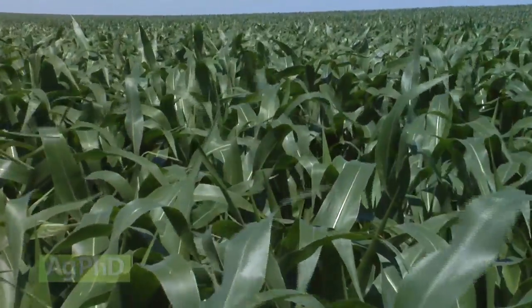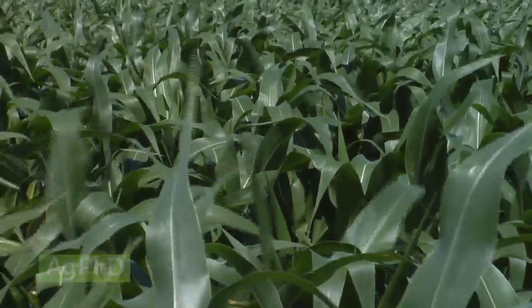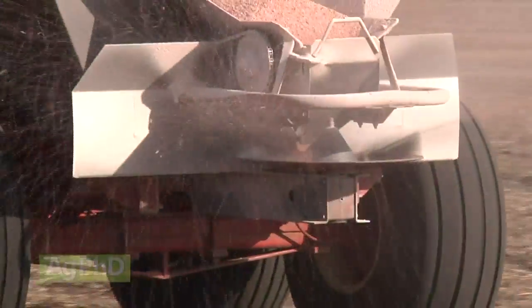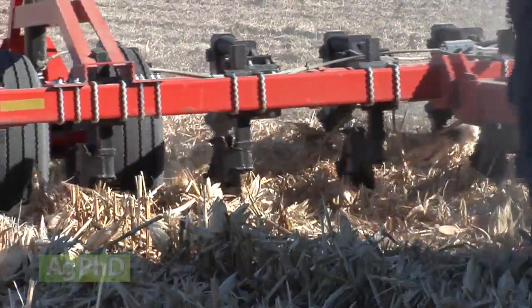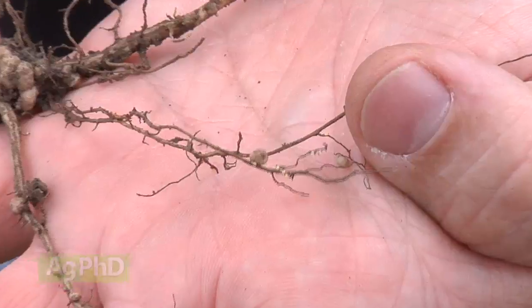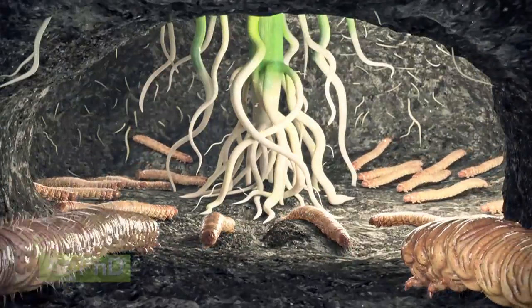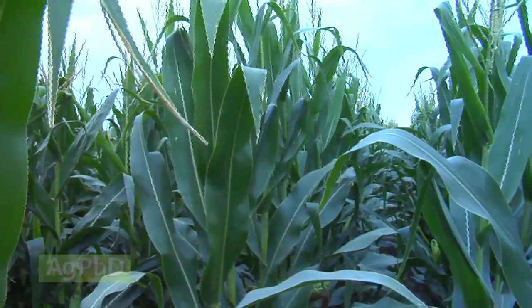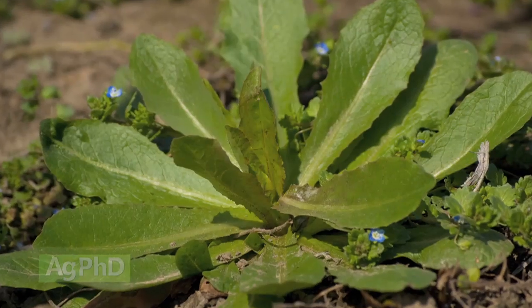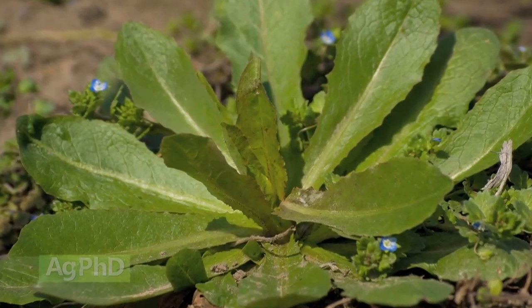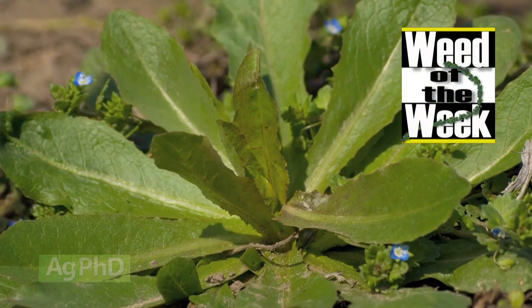And I guess the other big thing is just making sure you're managing all the other stresses on your farm. If you can do a good job managing your fertility right, reducing drought issues, reducing compaction, taking care of other issues like nematodes and rootworms, other insects, things like that, all those things will absolutely help you when it comes to reducing disease issues. Well, one other thing you'll definitely have to do to be successful with any crop is control our weed of the week. We'll show you how to do it coming up next.